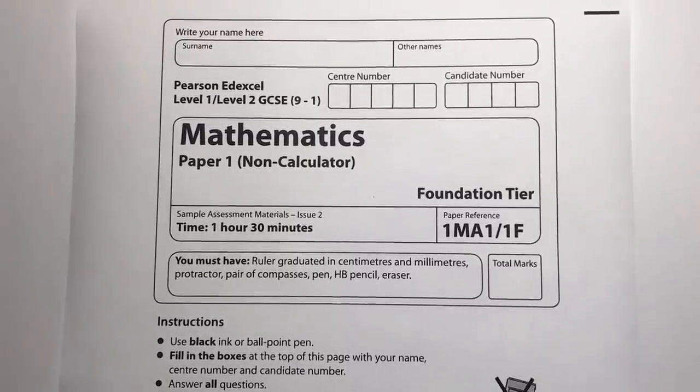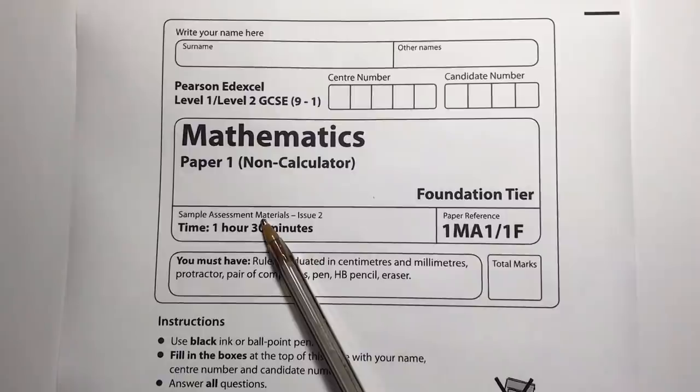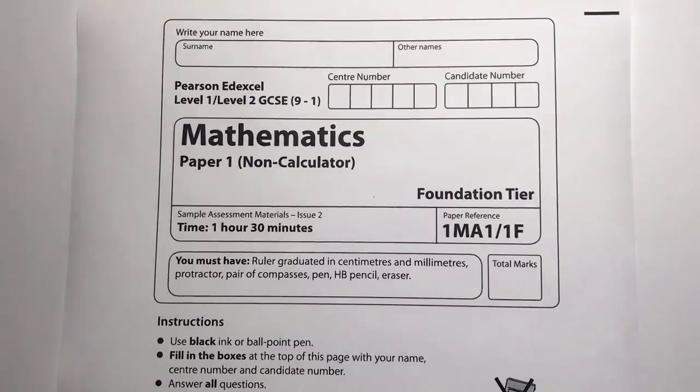Okay, in this series of videos we're going to be looking at the foundation tier, and it's the sample assessment materials for Edexcel for non-calculator in this particular playlist. Now if you want to download the paper, if you follow the link below in the description, you'll be able to download and have a go at the questions for yourself. I suggest that you do.